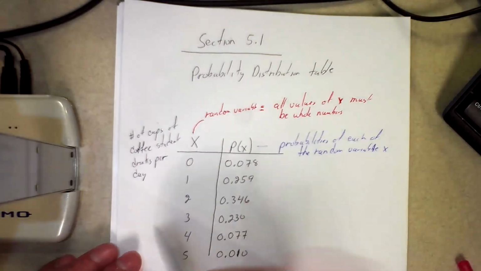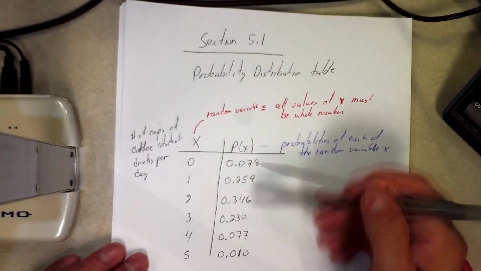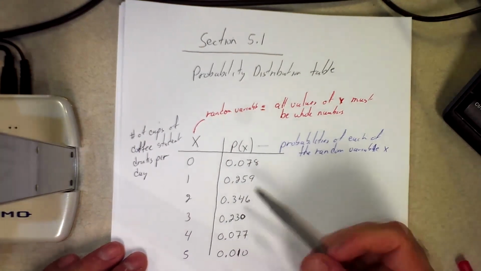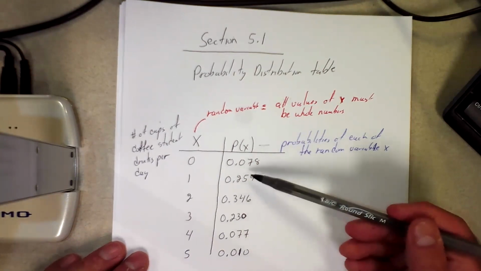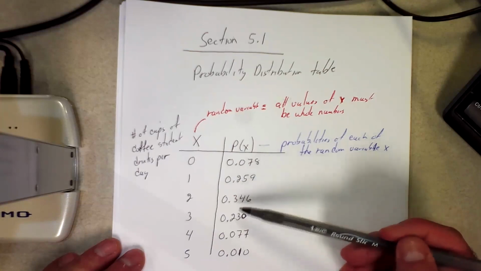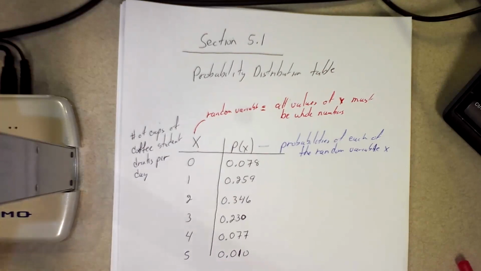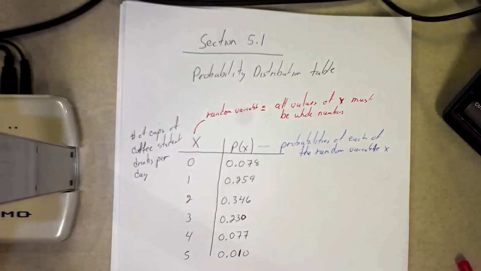So here's your table. Okay, now you're going to ask me in a little bit, where did I get these numbers? Well, you're not ready for that. I will show you a formula that will construct or evaluate these values for you. But we're just going to take it for granted. We will be given these values. All right. When we go to section 5.2, I'll show you how they get those numbers.